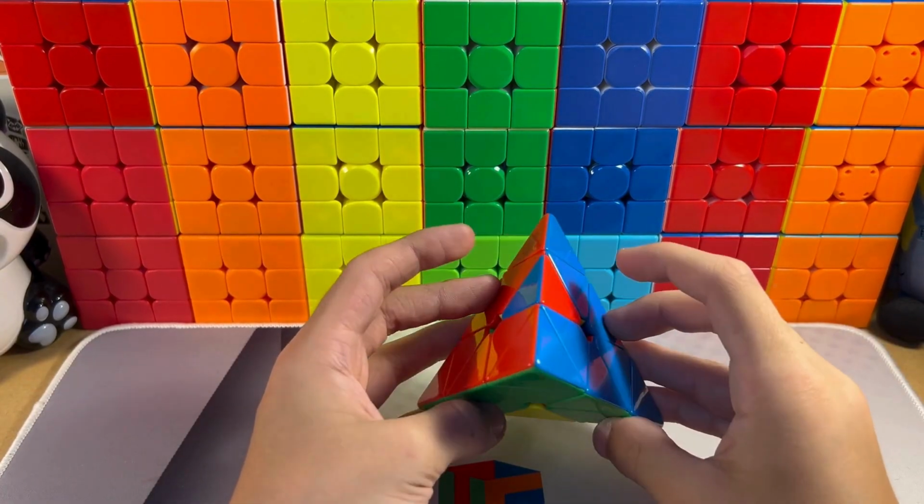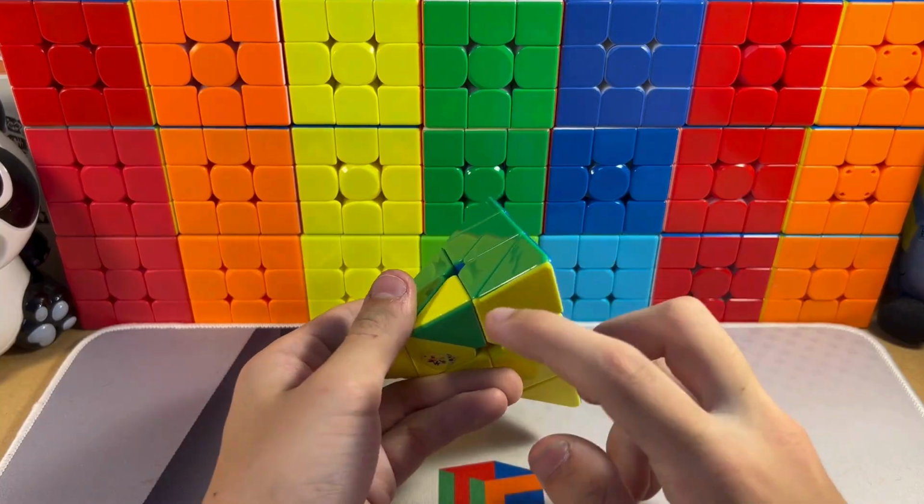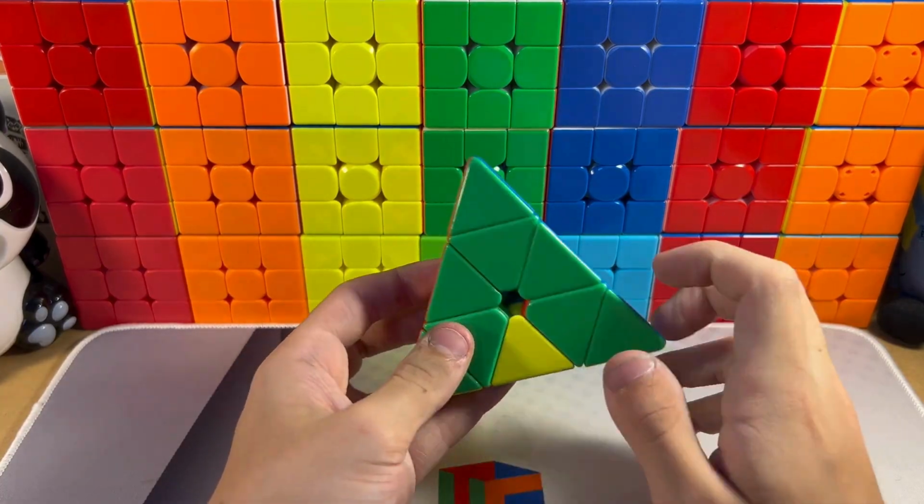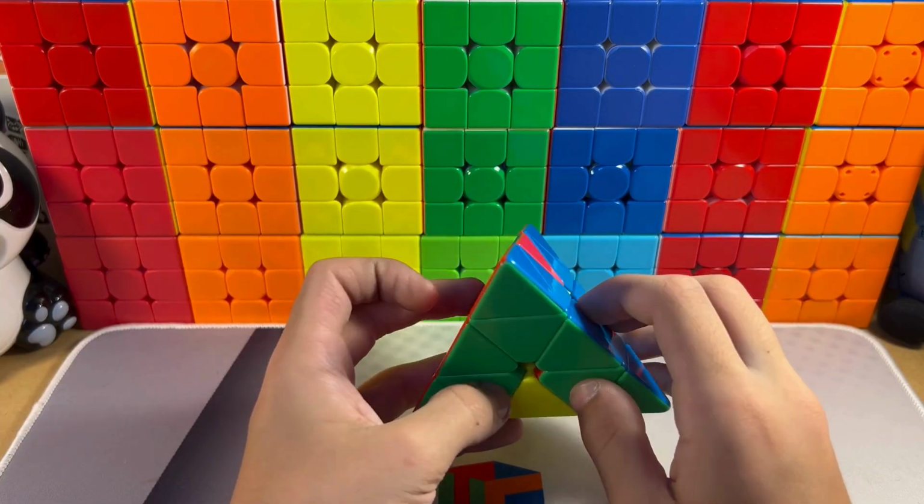So this one has a flipped edge in the back right and in the slot where you're going to insert your piece. So how you solve this is with this algorithm.